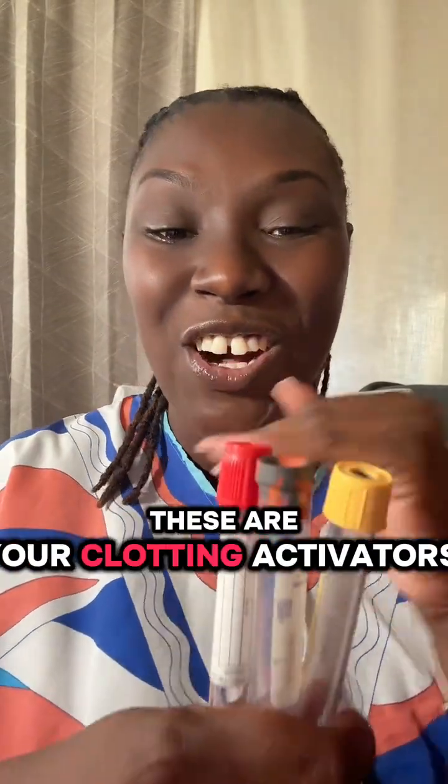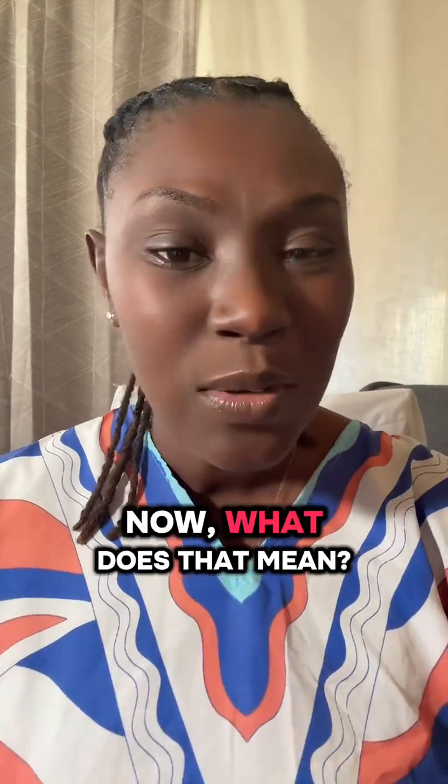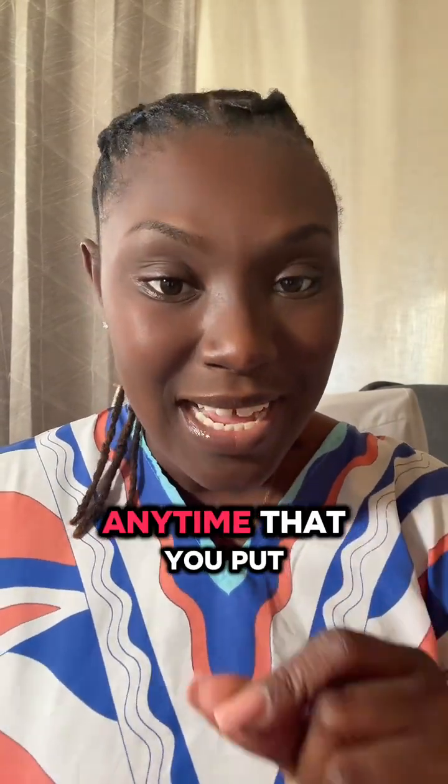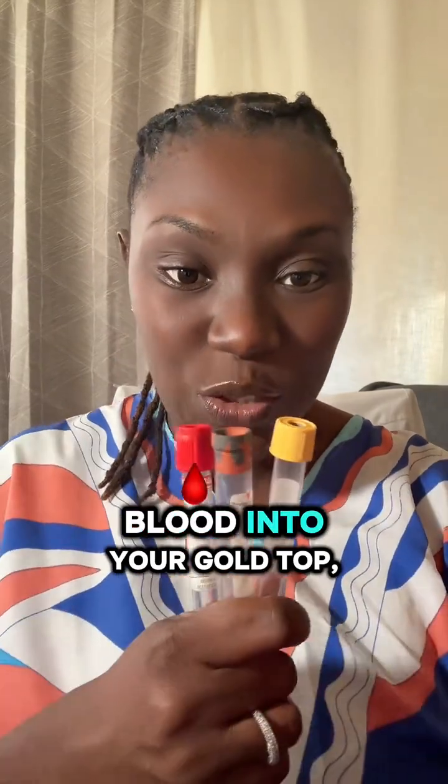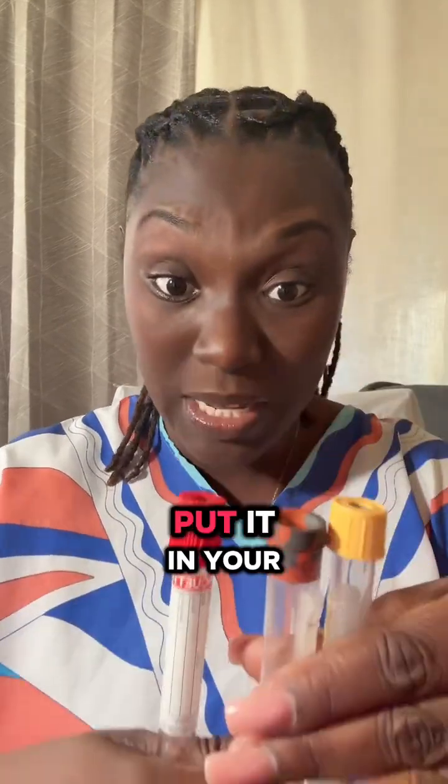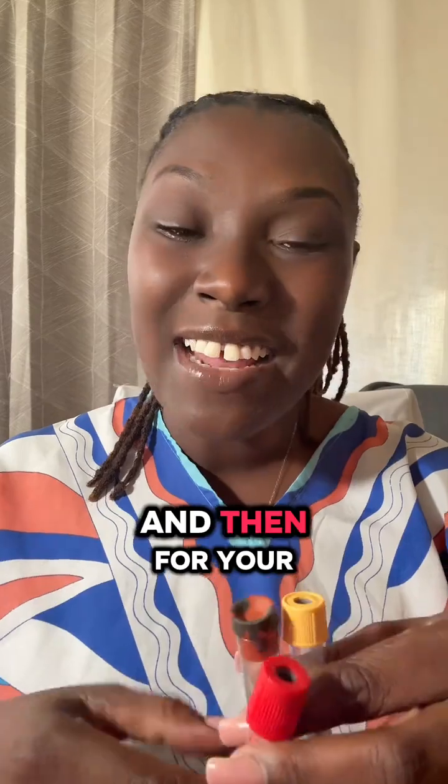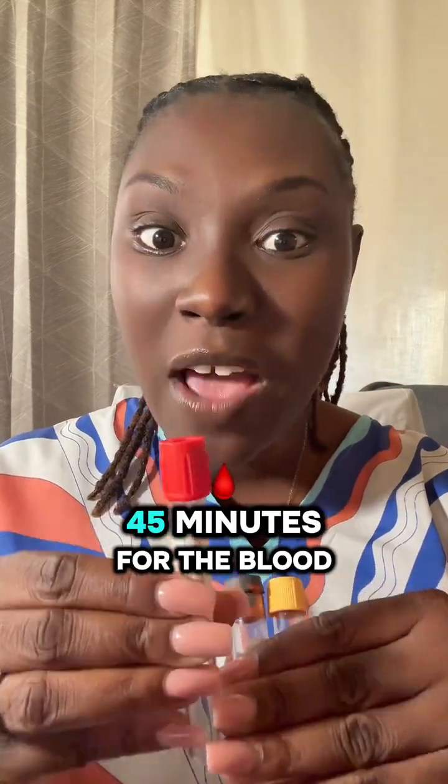Let's talk about our next set of tubes. These are your clotting activators. Now, what does that mean? Anytime that you put blood into your gold top, your tiger, or your red, you need to wait, put it in your bin or put it in your tray, wait for it to clot for at least 30 minutes. That's these tubes here, the one with the gel. And then for your red top, you'll wait at least 45 minutes for the blood to clot.